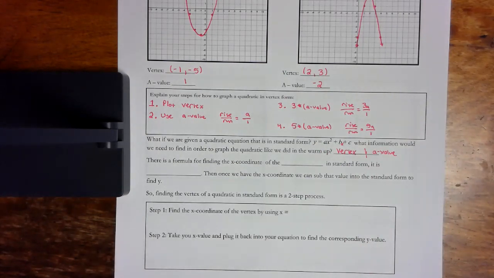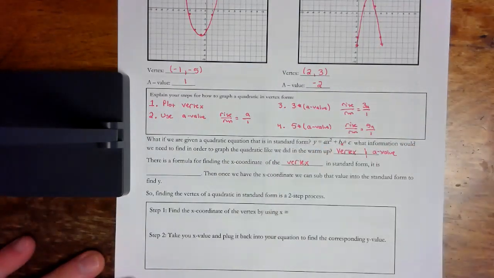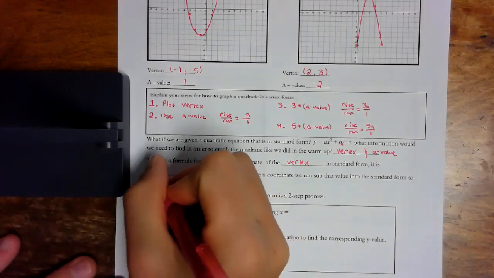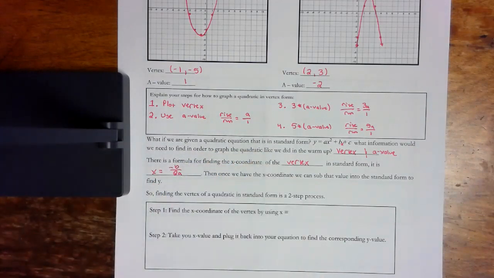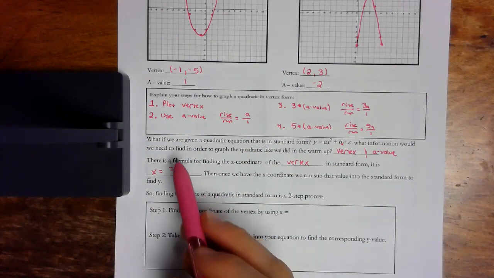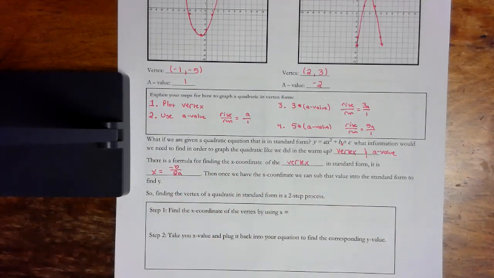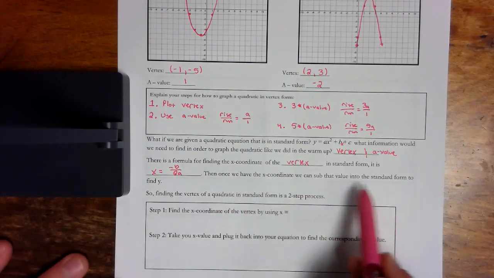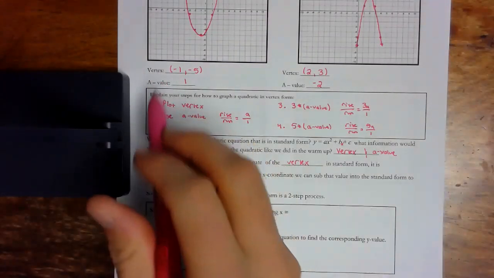And there is a formula for finding the x-coordinate of the vertex in standard form, and that is x equals negative b over 2 times a. Remember, b and a are just coefficients, or just numbers. And so we can take the value of b and the negative, so that just means the opposite sign of what b is in our equation, and divide it by 2 times a. And that's going to give us our x-coordinate. And then if we have an x-coordinate, to find y, all we need to do is plug x back into the equation.